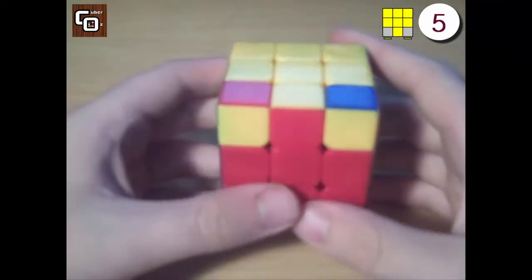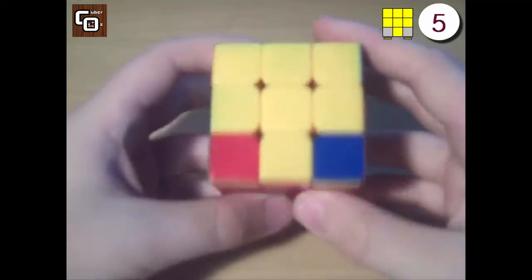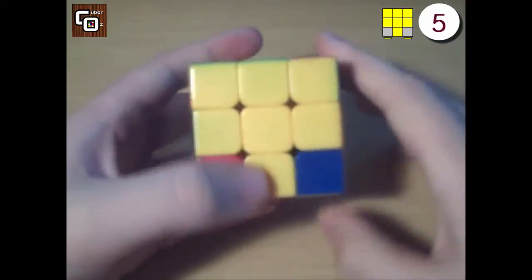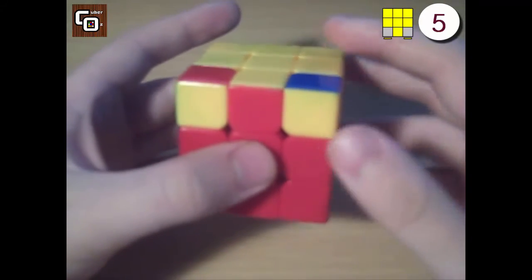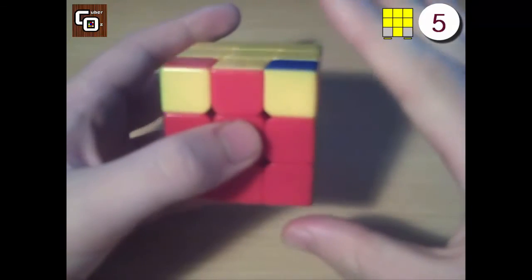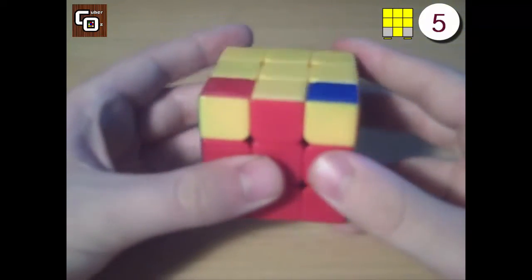and then F prime. Okay, so this is case number 5, and one of the more harder ones. This is a single set of headlights. So you'll have two yellow corners facing up, and then 2 facing the same way. This is quite a hard algorithm, but once you've practiced it a few times and it's in your muscle memory, it's quite a quick one. So I'll teach you exactly how I do it.